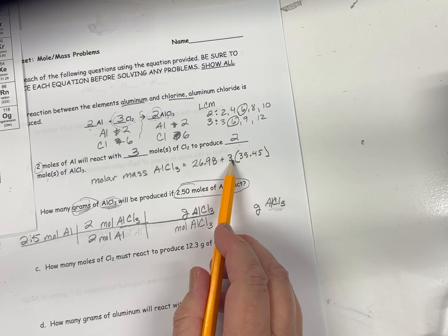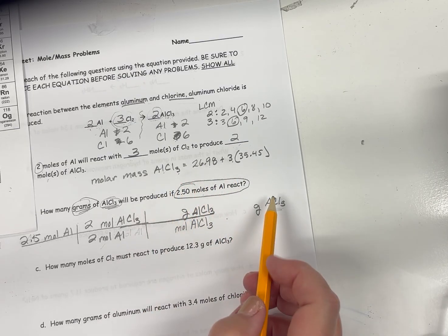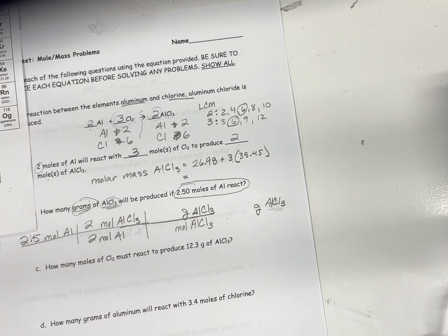So I'm getting this 3 from here. This one doesn't have to multiply with anything because there's just one of them.